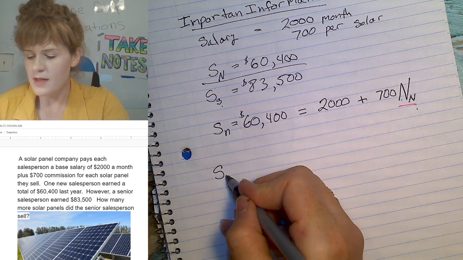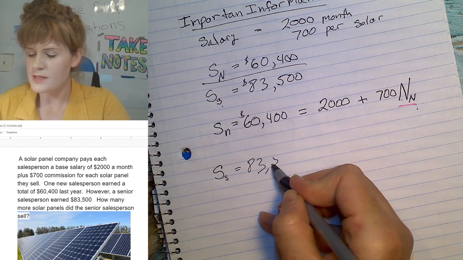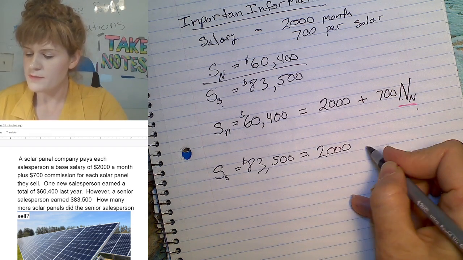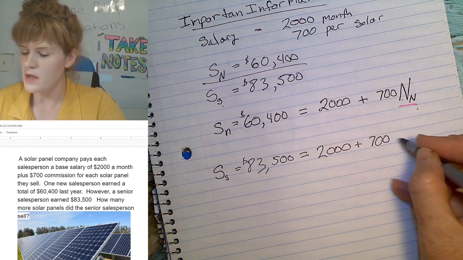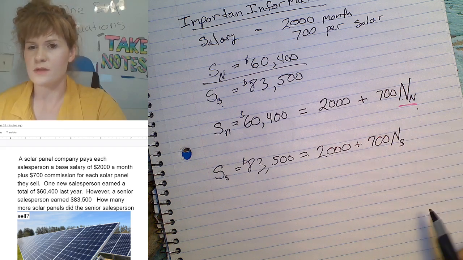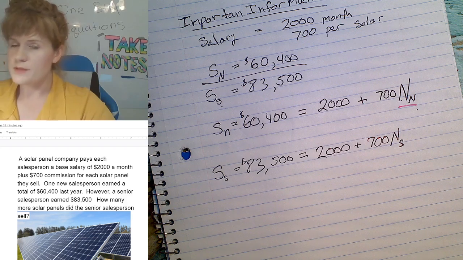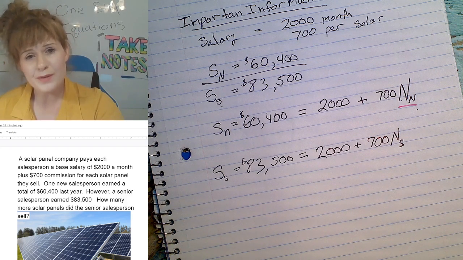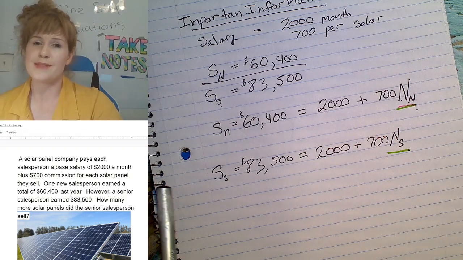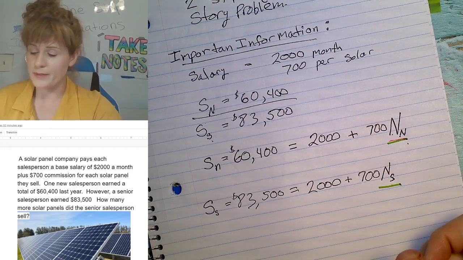So the salary of the senior salesperson equals $83,500, which is the base salary of $2,000 plus $700 per panel times the number that the senior salesperson sold. I'll call that N with a subscript S. Great. Now, to find how many more solar panels the senior person sold, I need to solve for each of these N's and then subtract them. Let's do it quickly. I'm tired, so let's do it quickly.